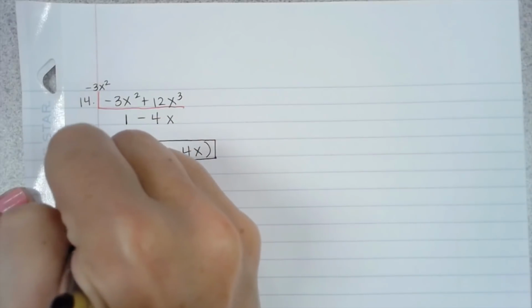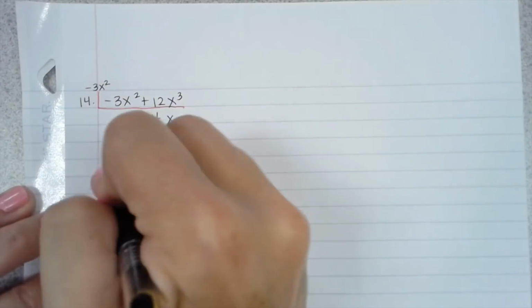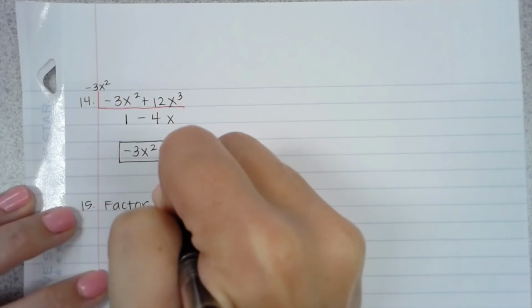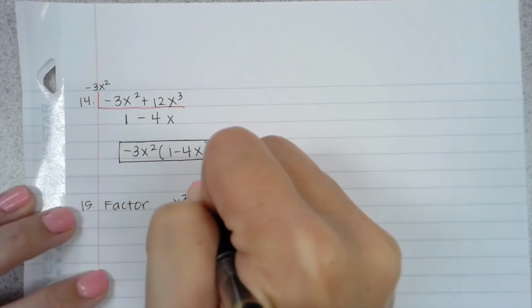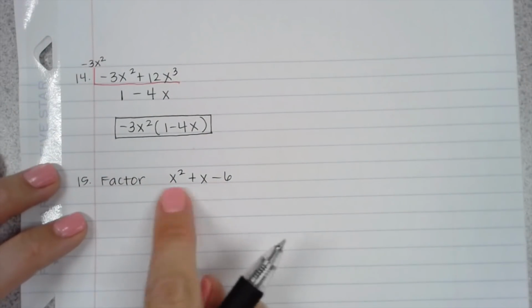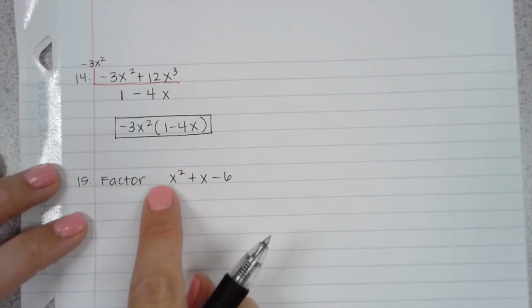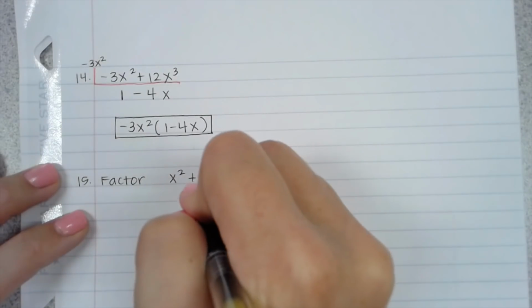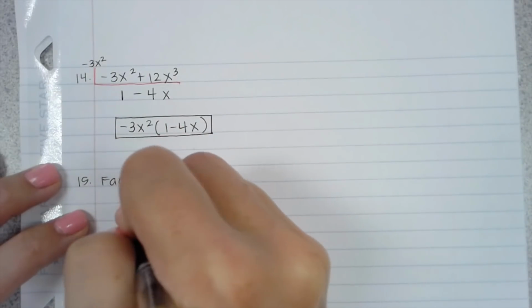Question number 15. The directions to this question also say factor. Here, I'll write it on this one. And so for this one, I'm factoring x to the second plus x minus 6. This is a trinomial. There's nothing between the 3 of these terms that they have in common. And so when I factor this trinomial, there's nothing I can start by taking out with either the hockey stick method or the GCF method. So when I factor this one, I'm just going to be doing a t-chart and then writing my answer.